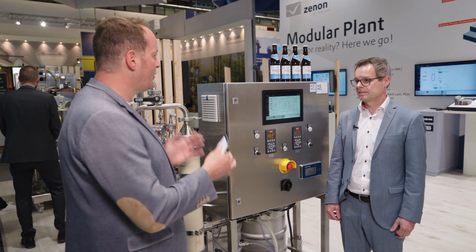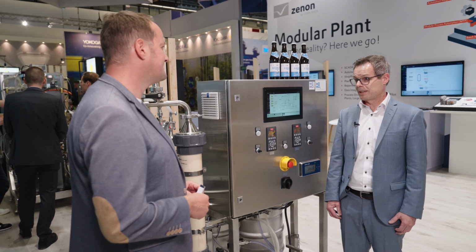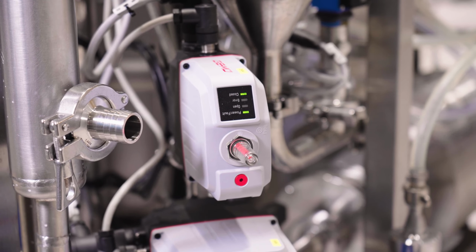Why are you here at the COPA-DATA booth? So we are here because COPA-DATA provides us the perfect platform. So we're using the soft PLC as well as the DCS library to have a good integration for our automation system.